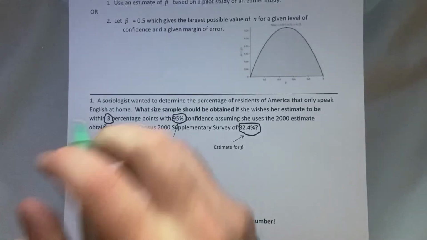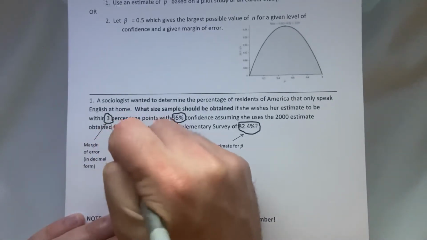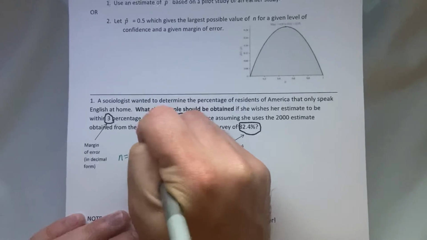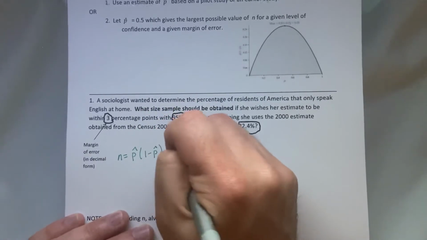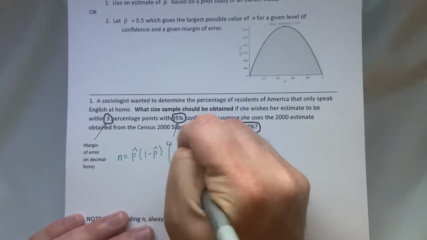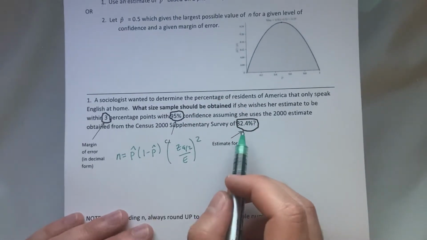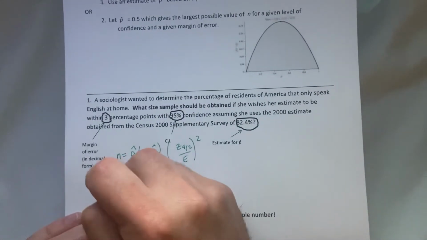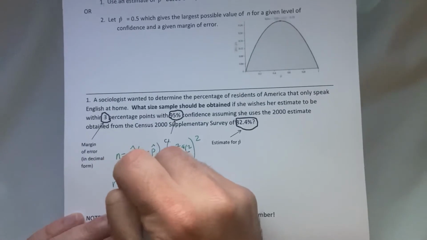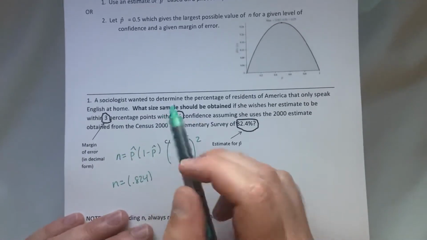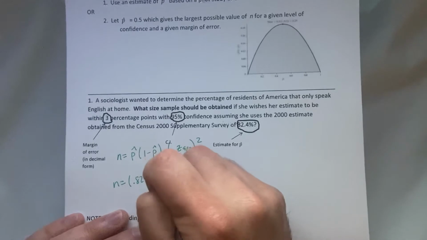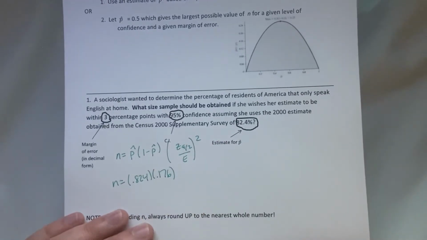Okay, so n equals p hat times 1 minus p hat times z alpha over 2 over error, squared. Now we know p hat is our given previous number, so that's 0.824. If you take 1 minus that, you get 0.176, or 1 minus p hat.